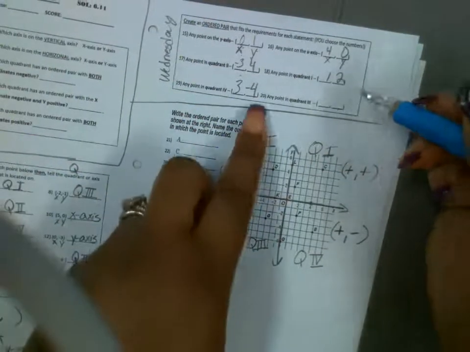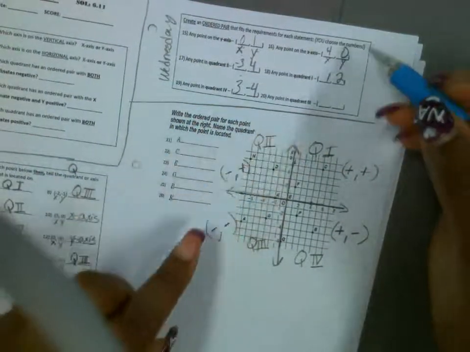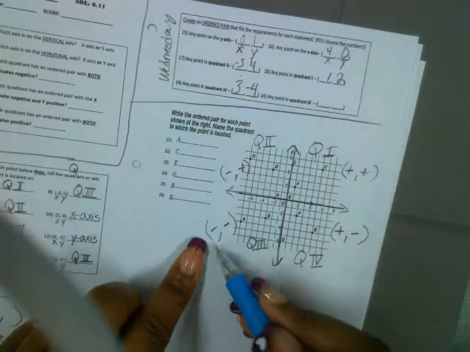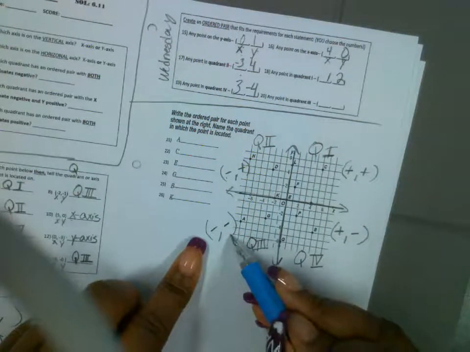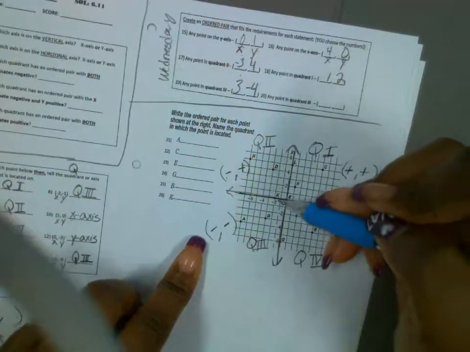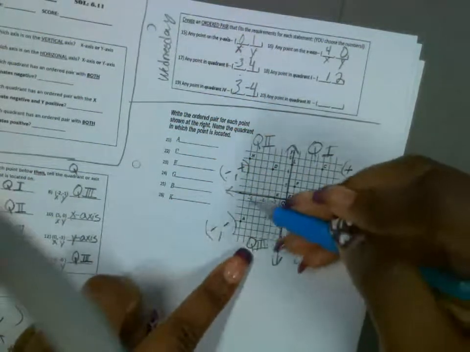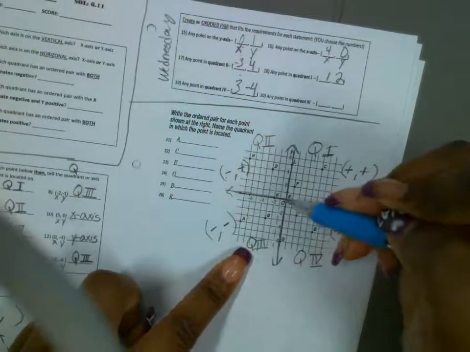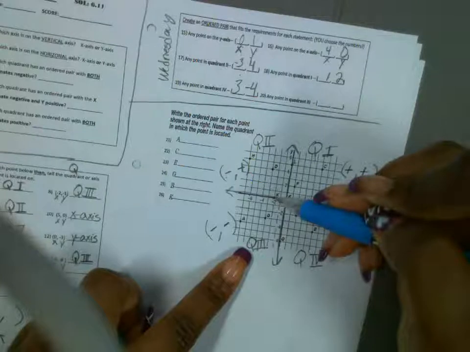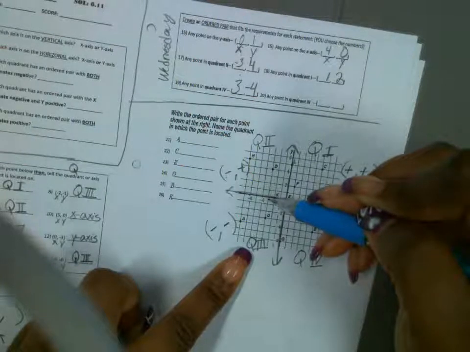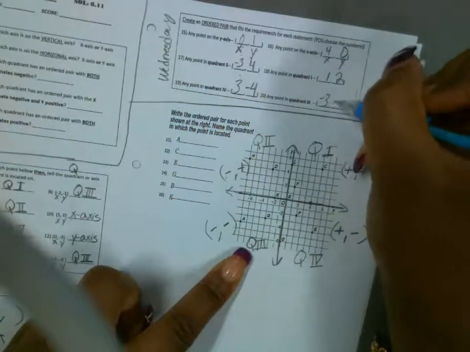Okay. Let's do this one. All right. Quadrant 3. Look at quadrant 3. Both numbers are negative. So an example of an ordered pair that would be in this quadrant, both numbers would be negative. So I could say negative 3, and down here, negative 4. Negative 3, negative 4. That could be an example. Both numbers are negative. Can anybody give me an example of one?